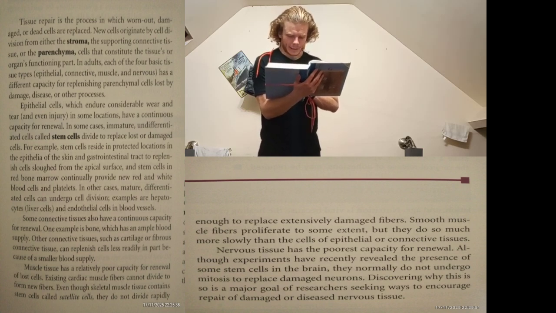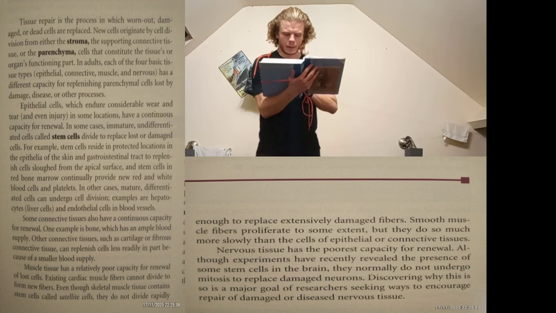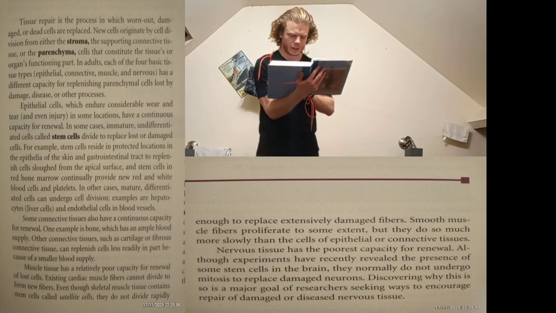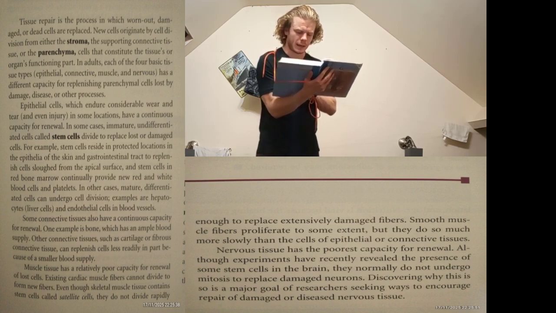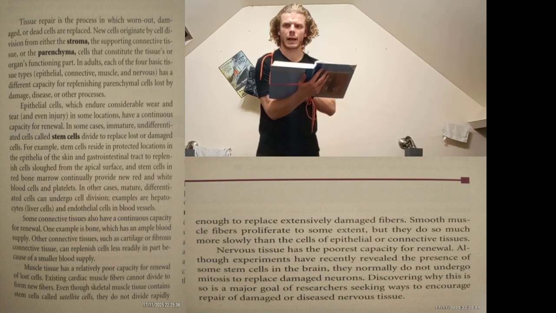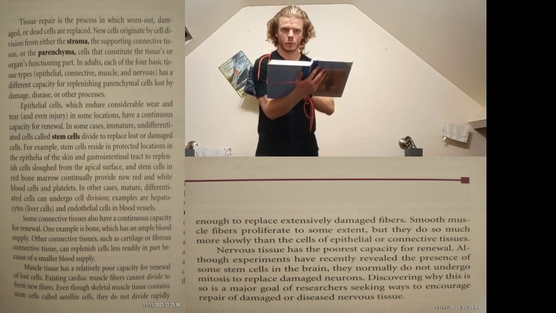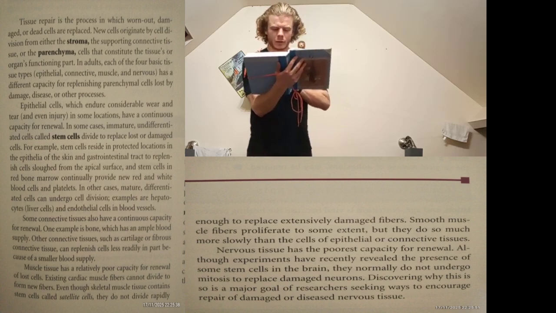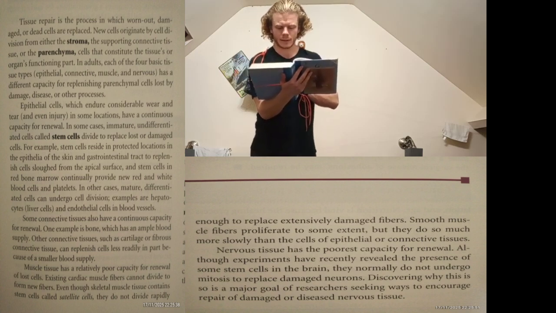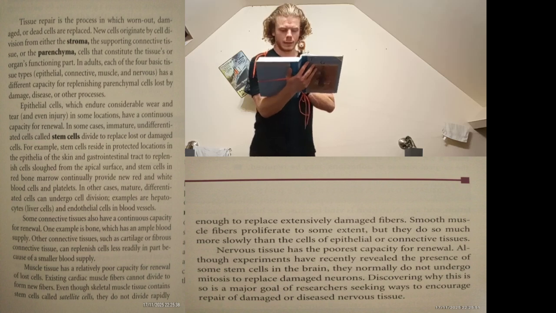Okay, the epithelial cells may have an ability to do that, and in some cases, immature, undifferentiated cells called stem cells. When we're saying in some cases immature and undifferentiated cells, is there a certain amount of them and they are then used? Are these stem cells produced? They are dividing to replace lost or damaged cells. Are these stem cells also replacing other types of cells instead of epithelial cells?